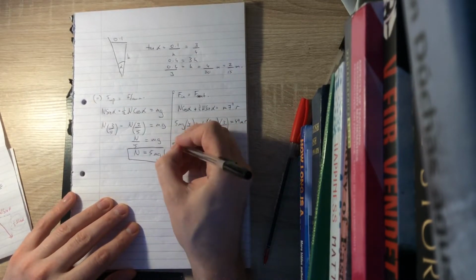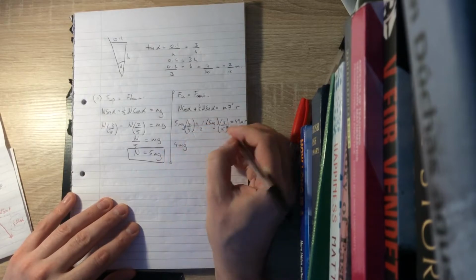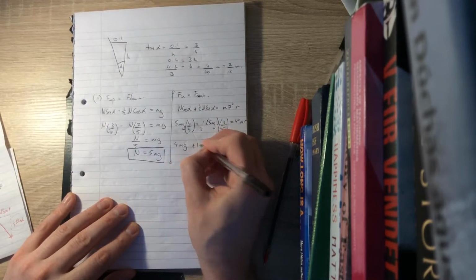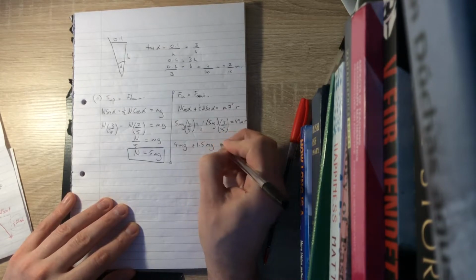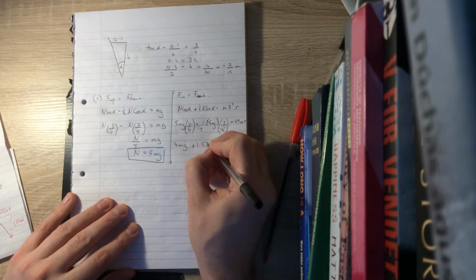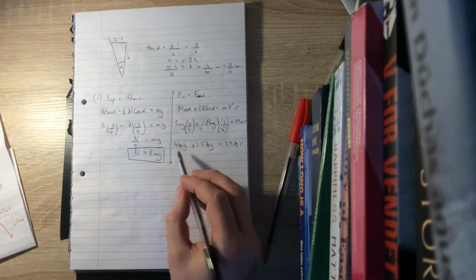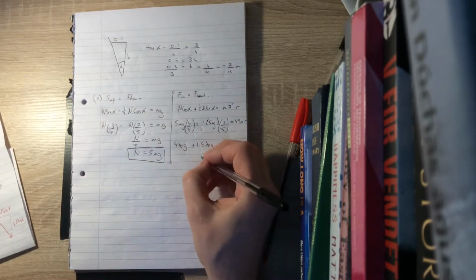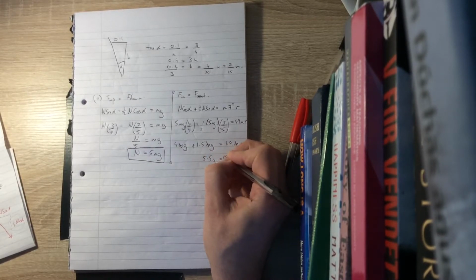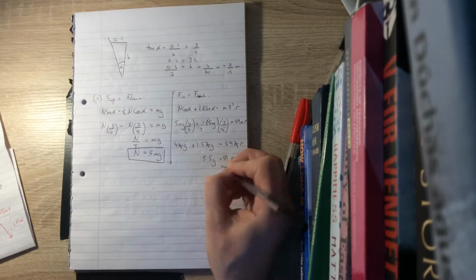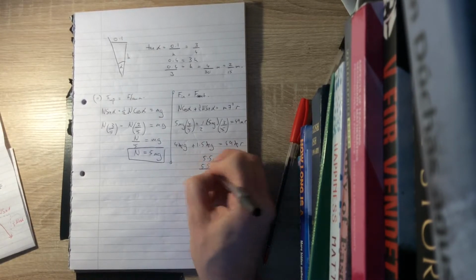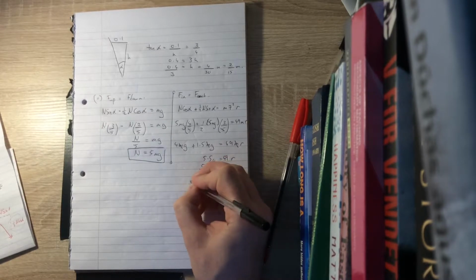So 5's cancelled there, we're left with 4 mg. 5's cancelled there, and 2 goes into 3 1.5 times, so plus 1.5 mg equals 49 mr again. Common factor of m in each term, 4g plus 1.5g is 5.5g equals 49 r, and r is going to be 5.5 g over 49.